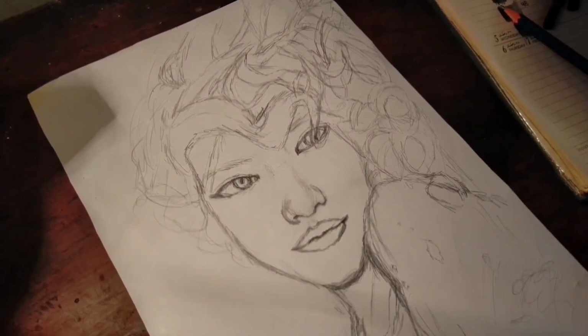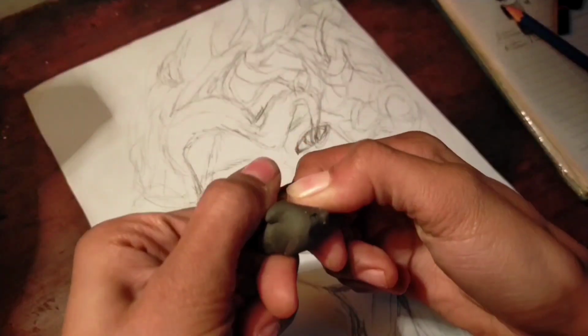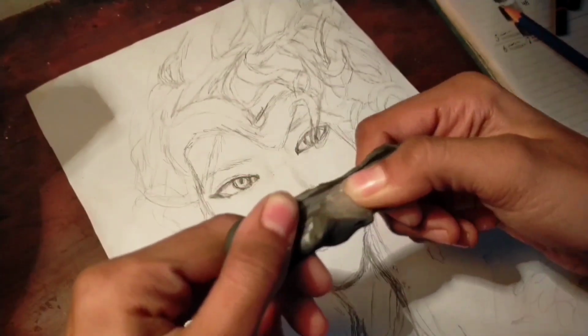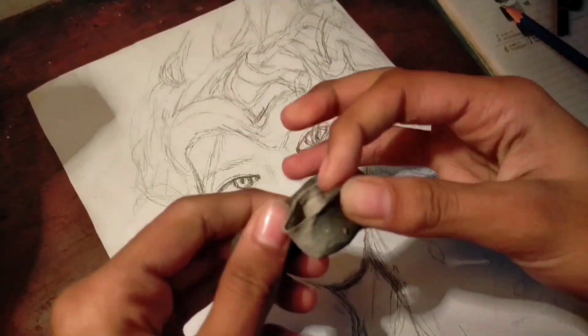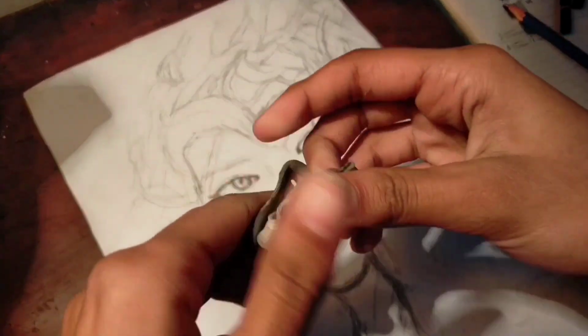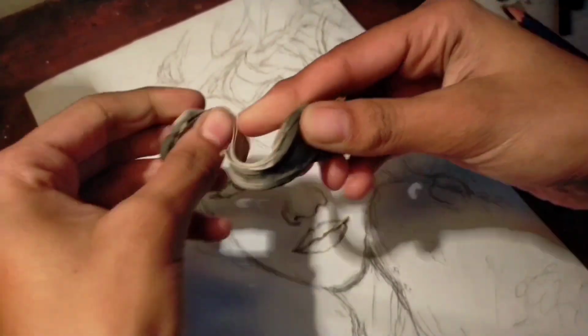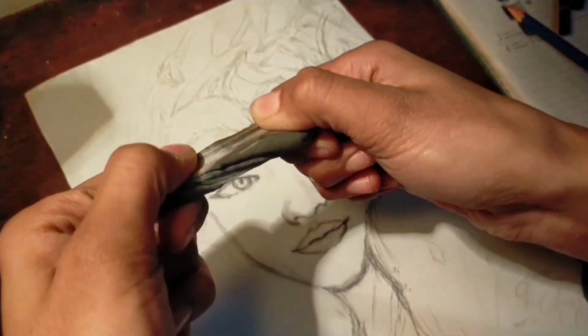Now we will first erase the outline a bit with the needle eraser, because the outline is so dark it can create a problem while shading. So I will lighten it with the needle eraser and then we will start shading.